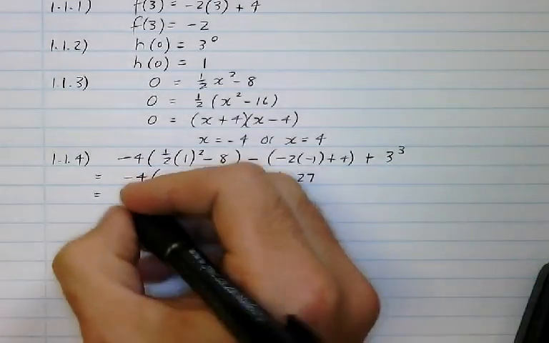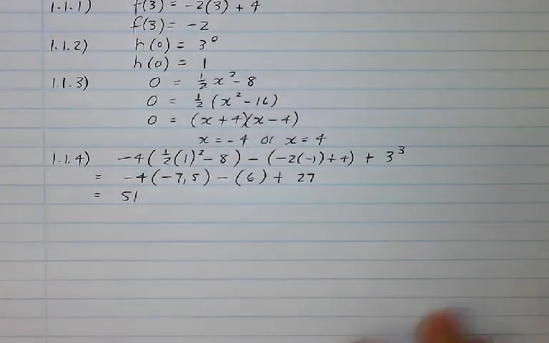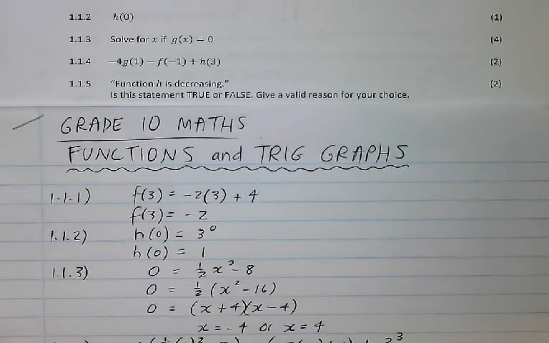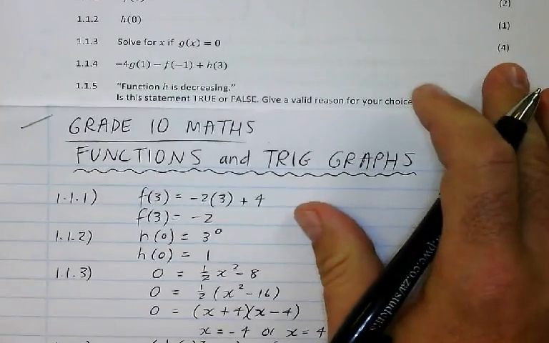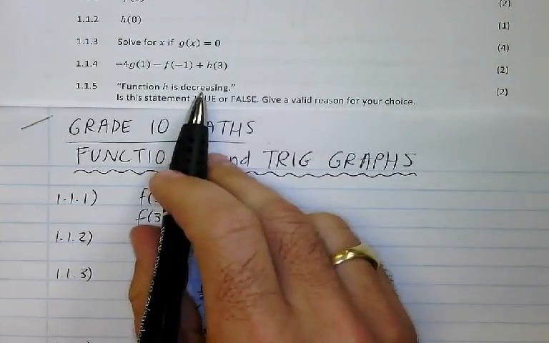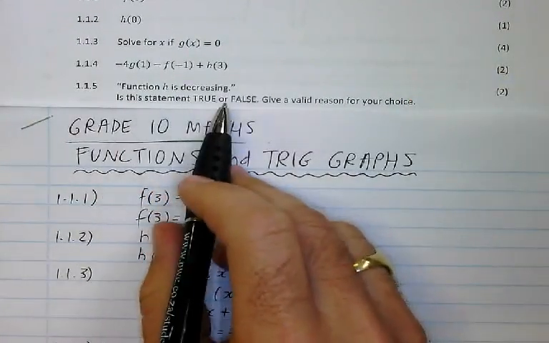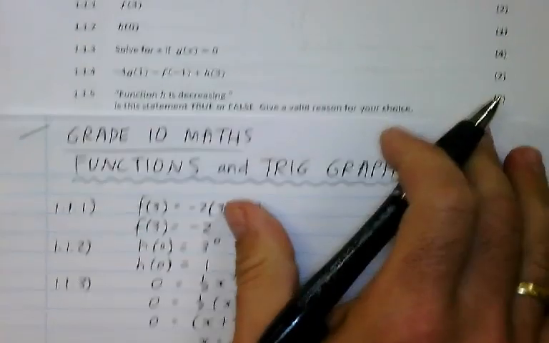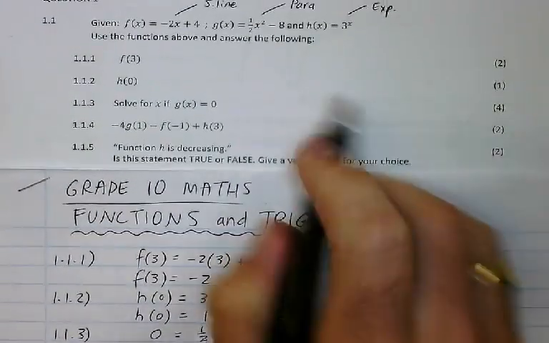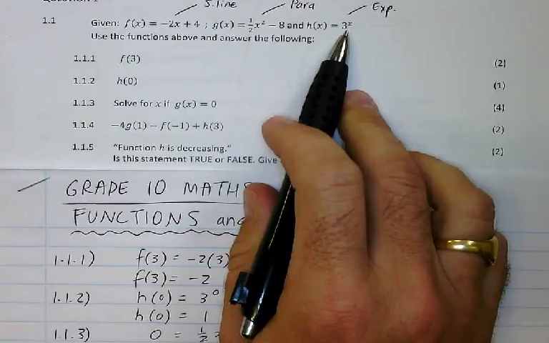So our final answer, 51. Moving on to 1.1.5, it asks whether the function h is decreasing. Is the statement true or false, and give a valid reason for your answer. Just to remind ourselves, h(x) is 3 to the power x.